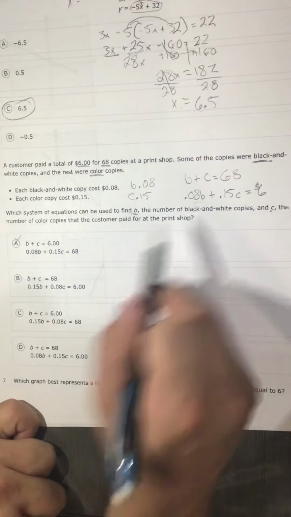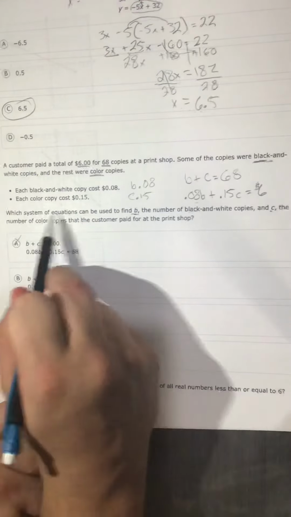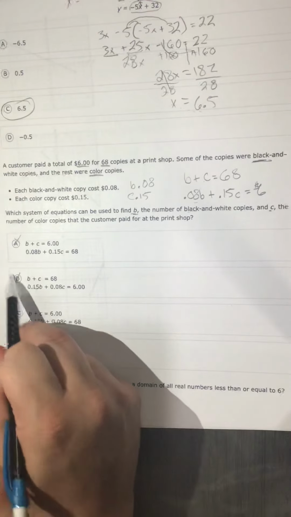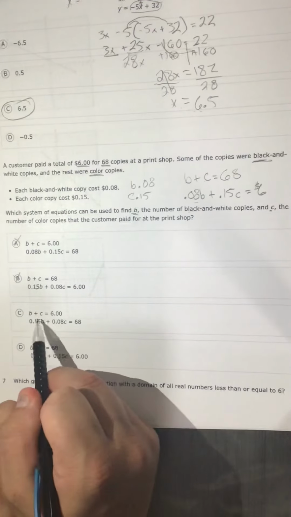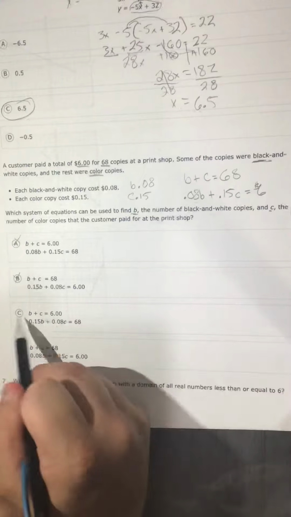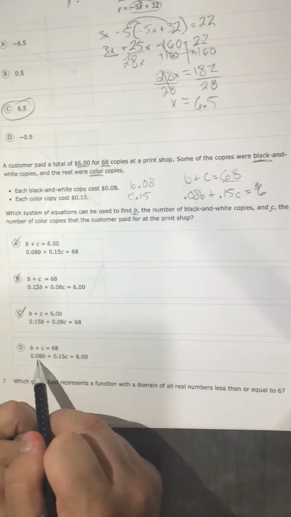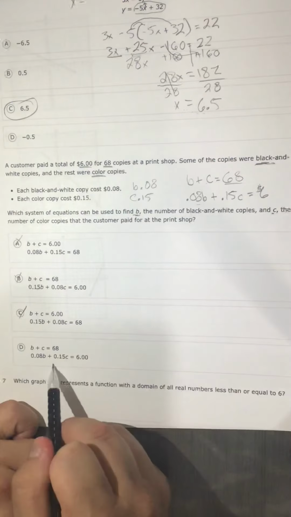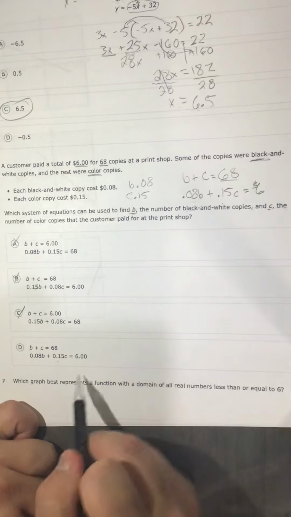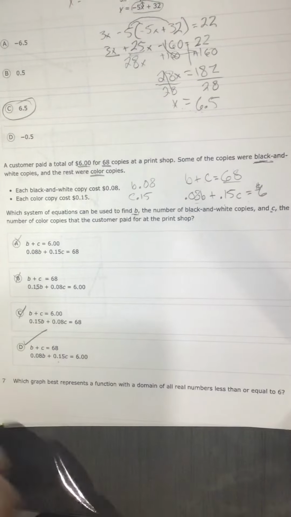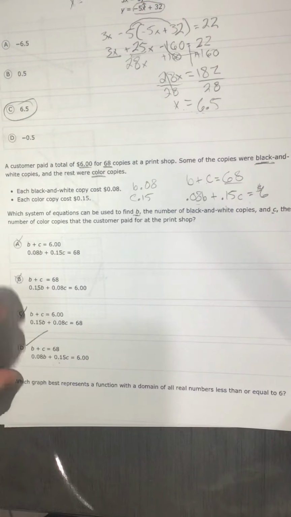0.08B. No, this one's 0.15B. So they got the color mixed up with the black. So again, black plus color equals $6? No. Black plus color equals 68. Yes. 0.08B plus 0.15C equals $6. I basically took a word problem and made my equation out of it. Now I have a system of equations to work with.